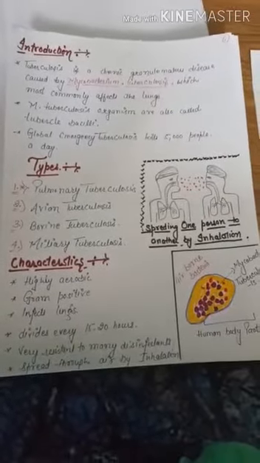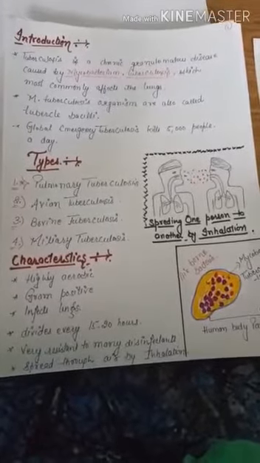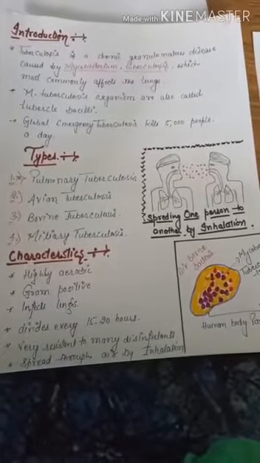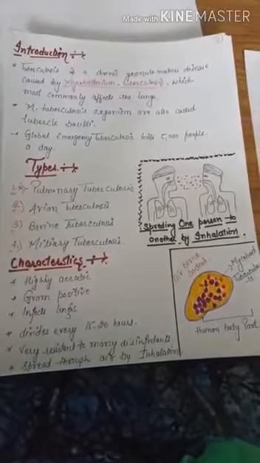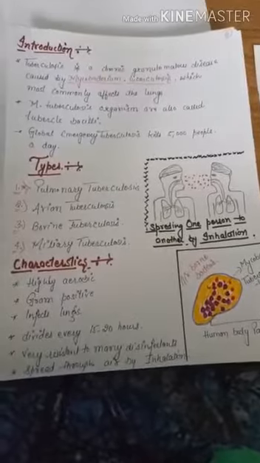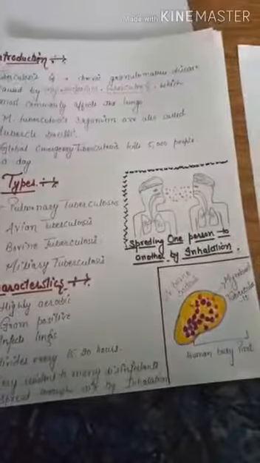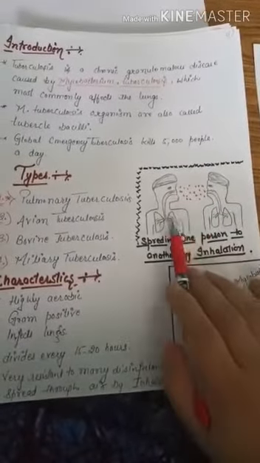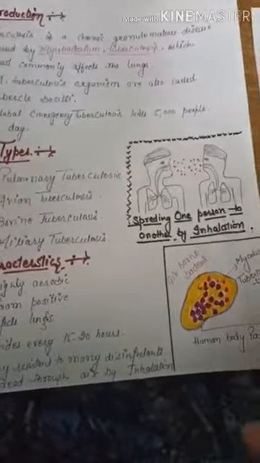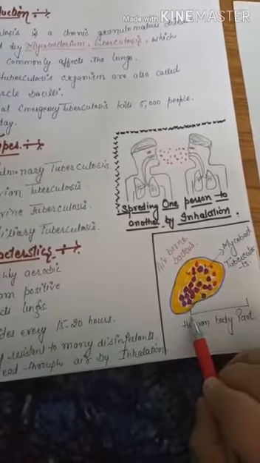And the characteristics of tuberculosis include highly aerobic, gram positive, infects lungs, divides every 15 to 20 hours, and very resistant to many disinfectants, and spreads through air by inhalation. As you can see here, this tuberculosis bacteria is spreading from one person to another person via inhalation. And here you can see the Mycobacterium tuberculosis in the human body part.